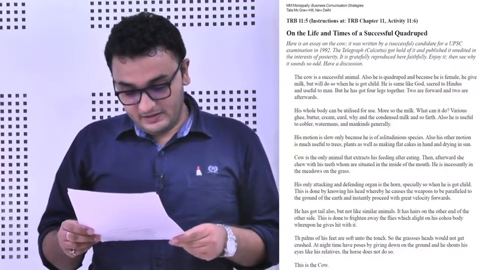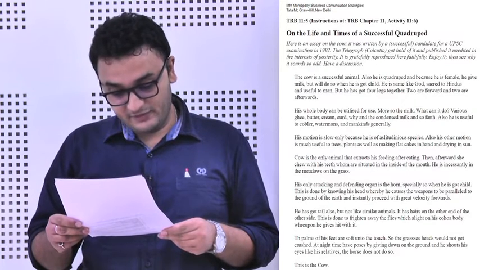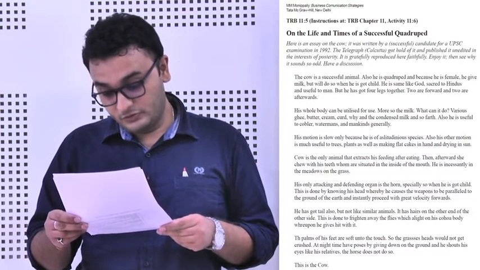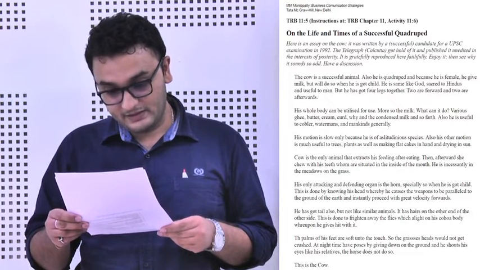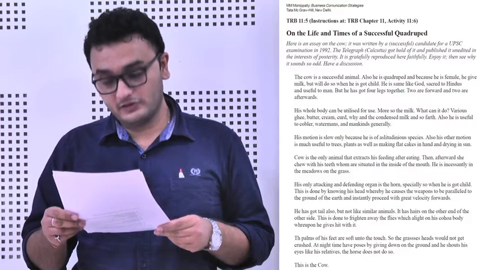Let us begin. The cow is a successful animal. It is quadruped, and because she is a female, she gives milk when she has a calf. She is like God, sacred to the Hindus and useful to man. She has got 4 legs together, 2 in the front and 2 at the back. Her whole body can be utilized for use, most so for the milk.